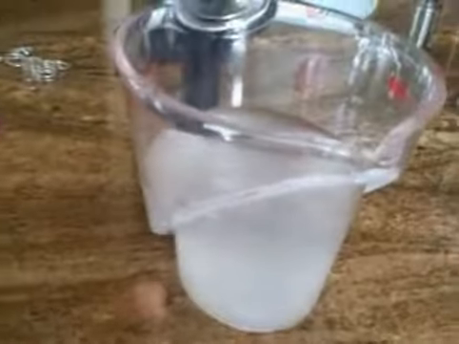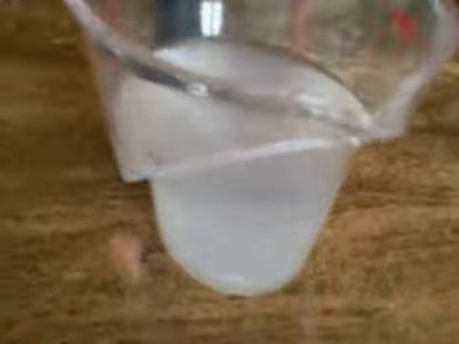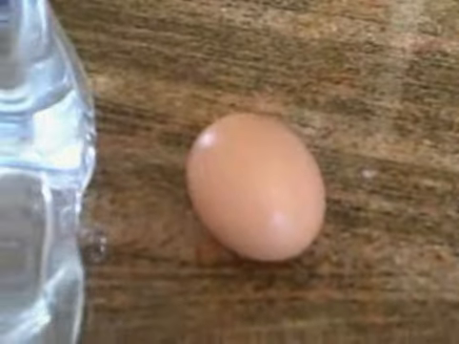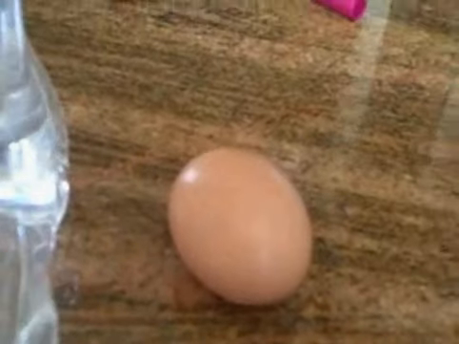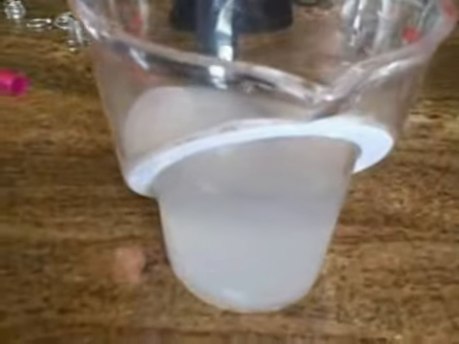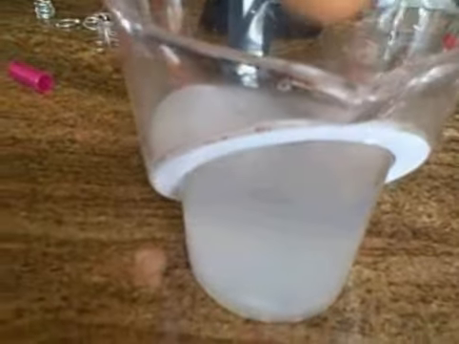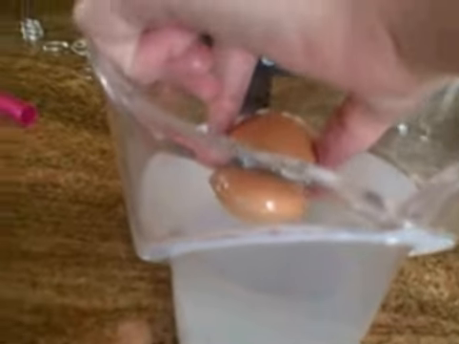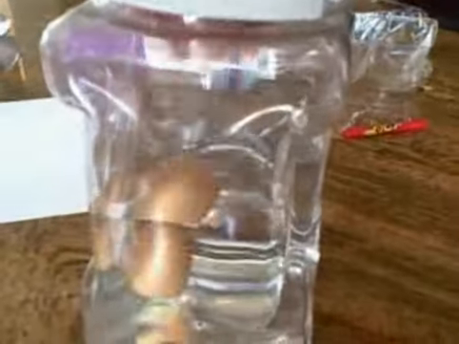Now that the saturated solution has cooled down, we have a jar of saturated solution made of salt and water and a plain jug of water. The egg will float in one of them and not in the other. Which one? Well, the egg will float in the saturated solution because the saturated solution is more dense than the egg, causing the egg to float.